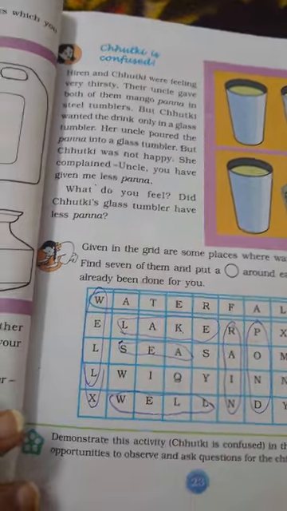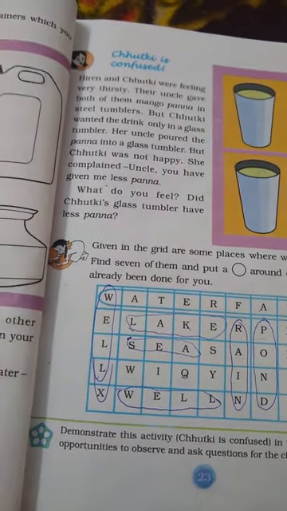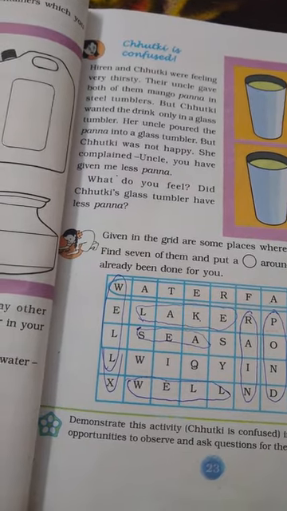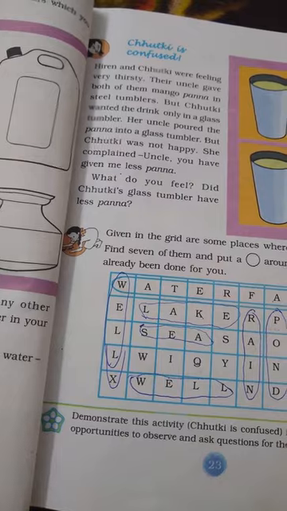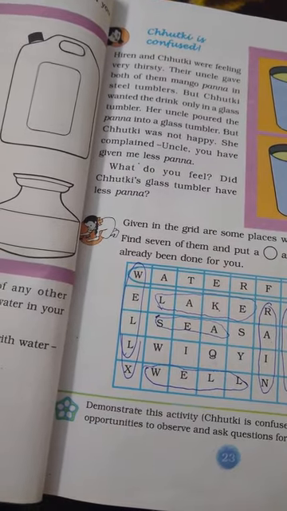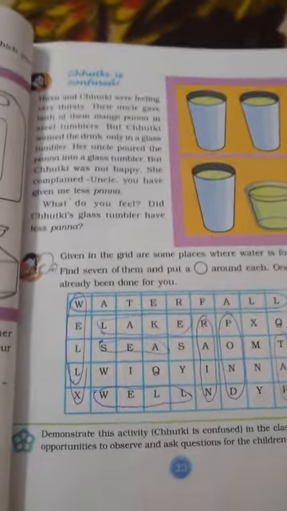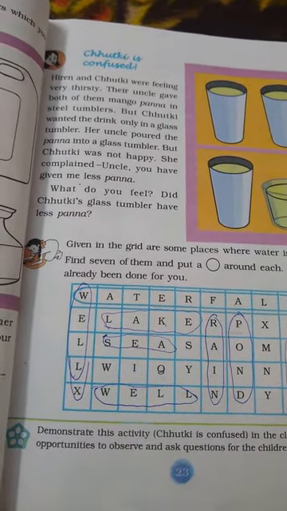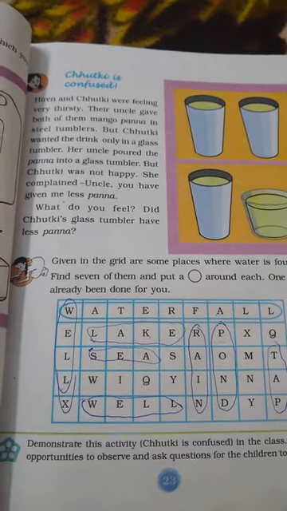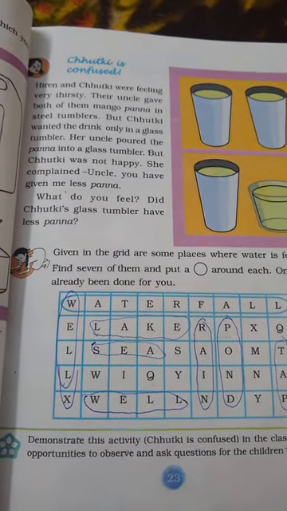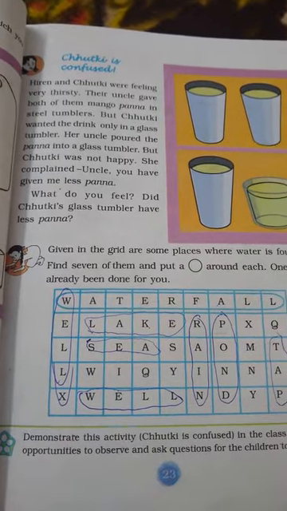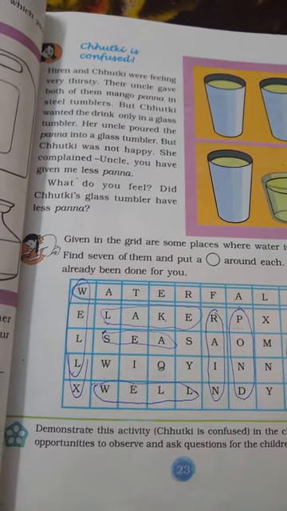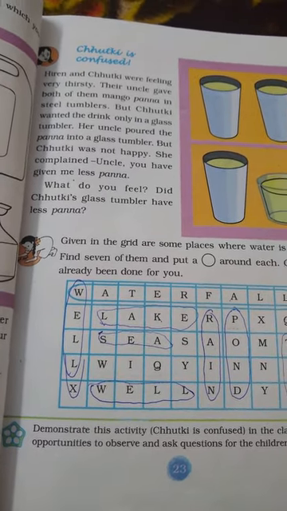We know that liquid takes the shape of the container that it is poured in. Chutki's glass tumbler doesn't have less panna. The tumbler is wider and shorter than the steel tumbler, but the quantity of panna is the same in the steel tumbler and glass tumbler.